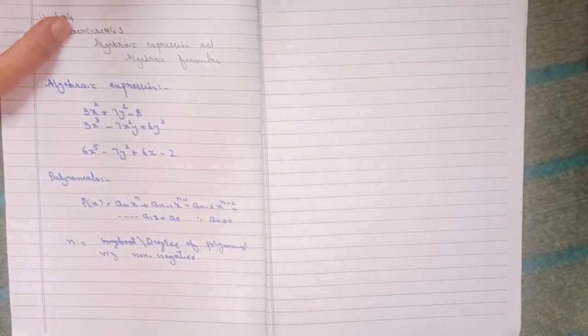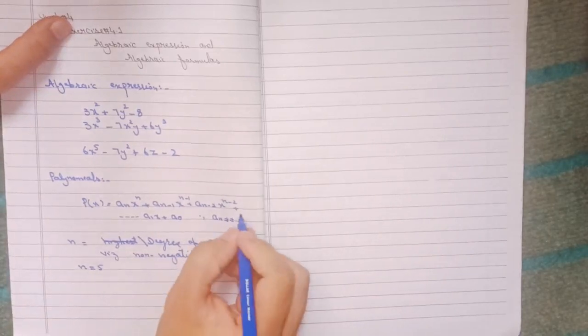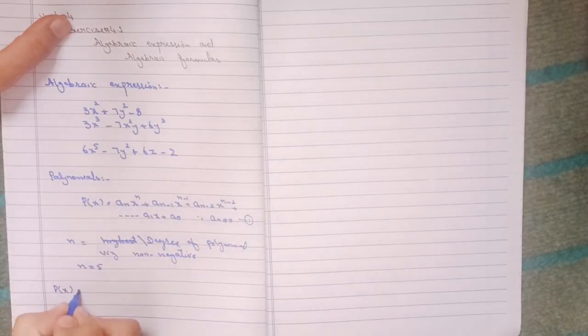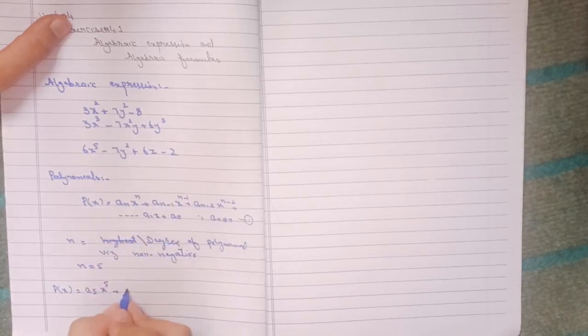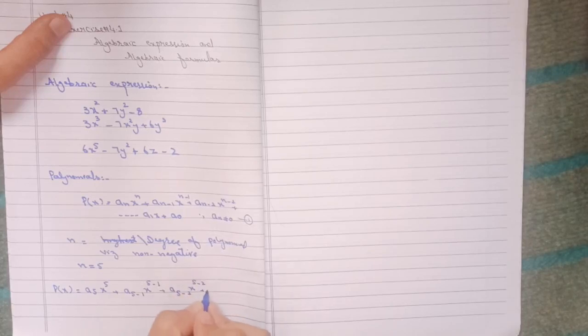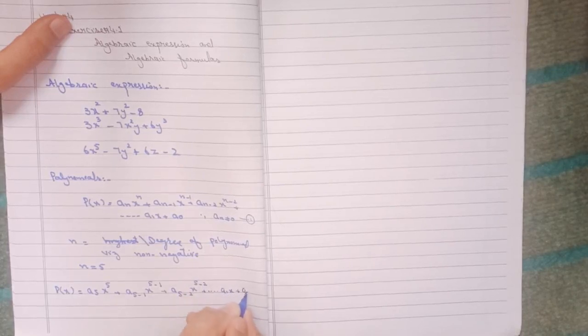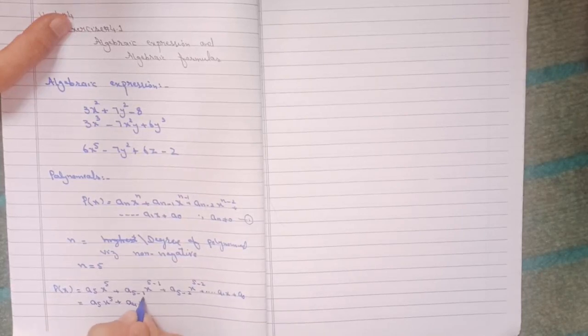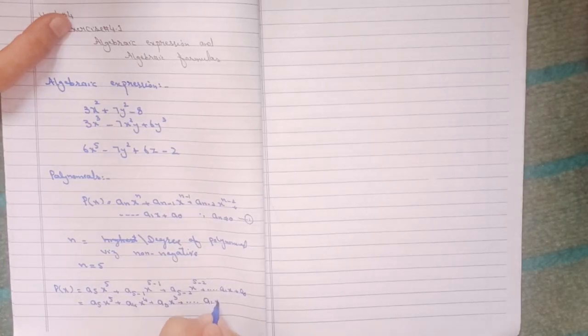It means if I write n equal to 5 in equation number 1, then my equation will be p of x equals a5 x power 5 plus a5 minus 1 x power 5 minus 1 plus a5 minus 2 x power 5 minus 2 plus so on up to a1x plus a0, that is a5 x5 plus a4 x4 plus a3 x3 plus so on a1x plus a0.